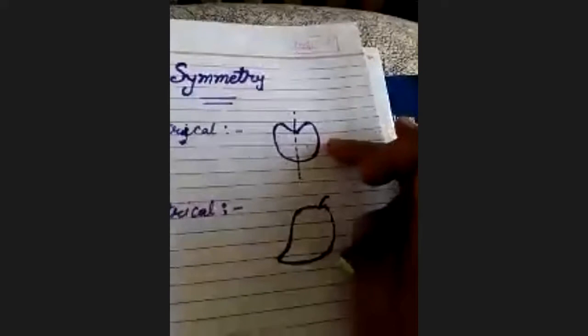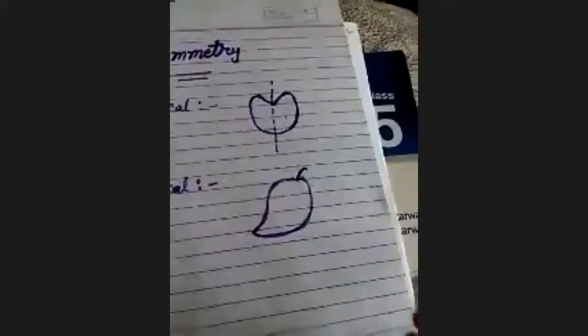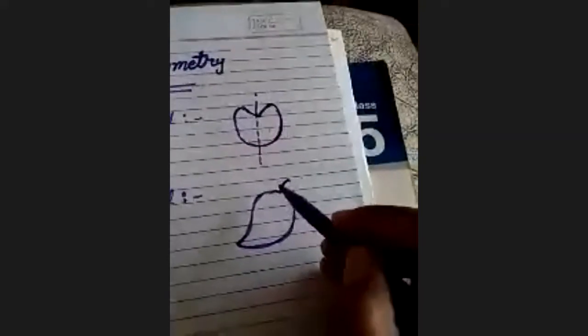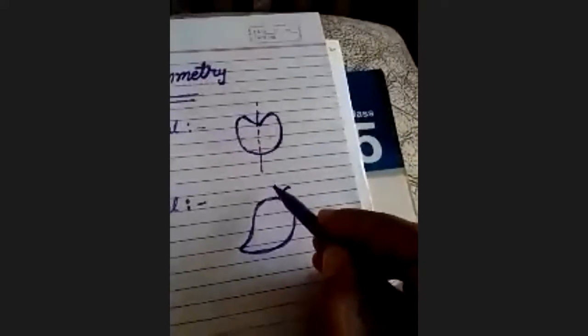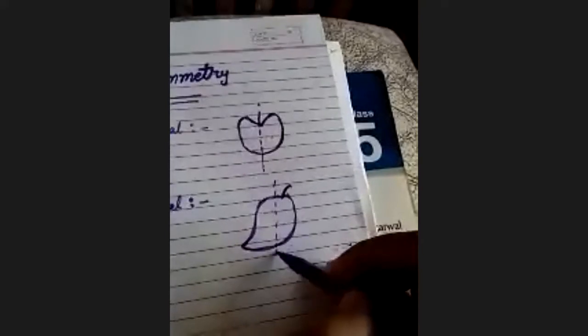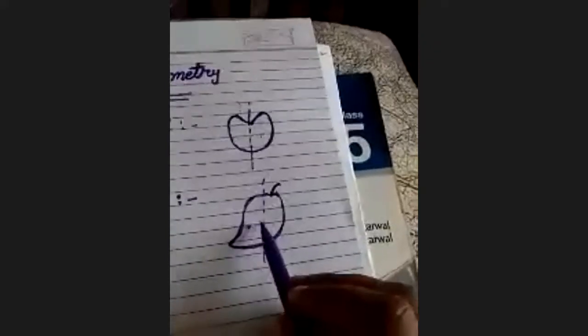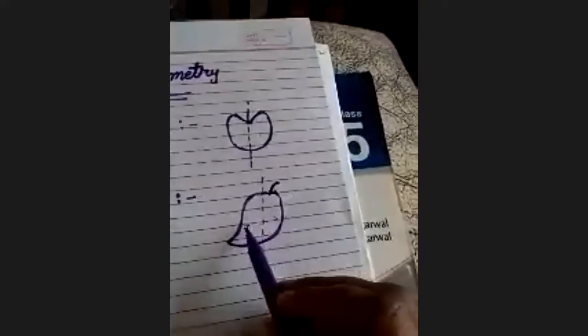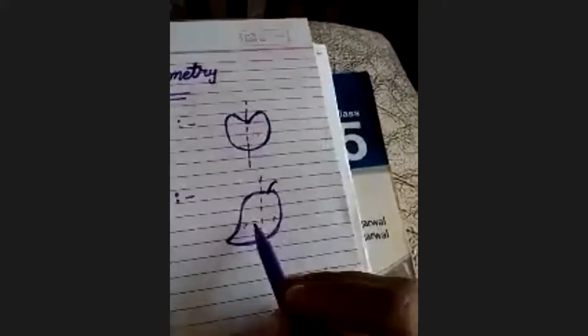Now second example is a mango. Now give it a cut at center. Now this is divided into two parts, but the two parts are not equal. So this is an asymmetrical object.